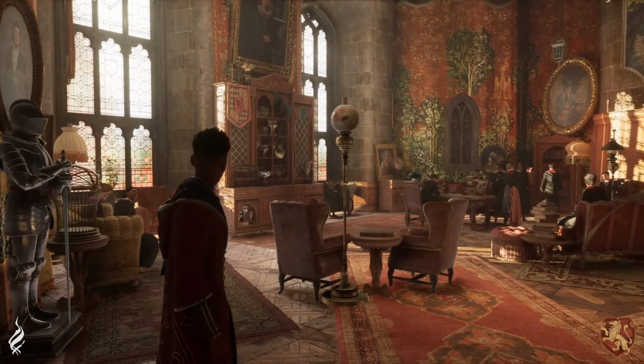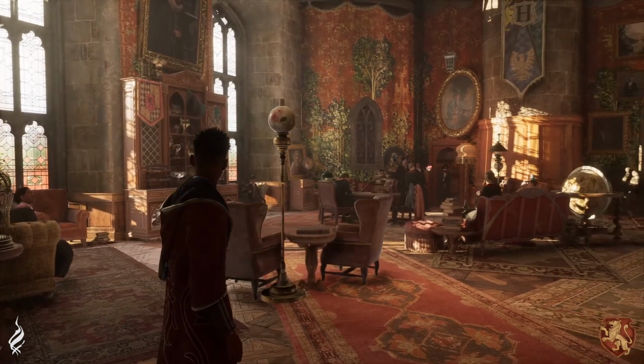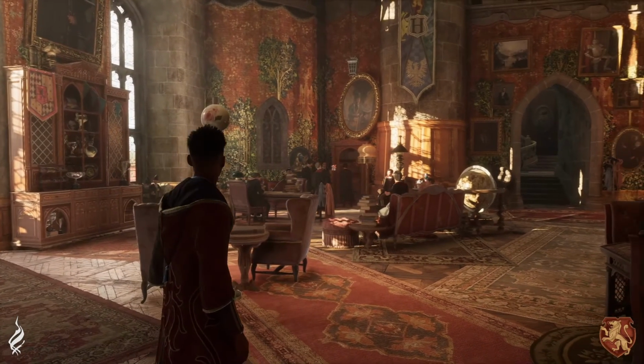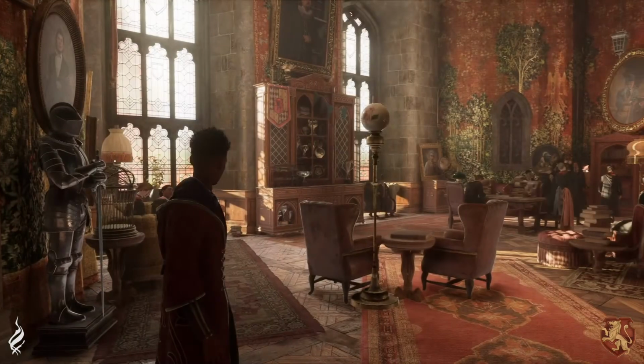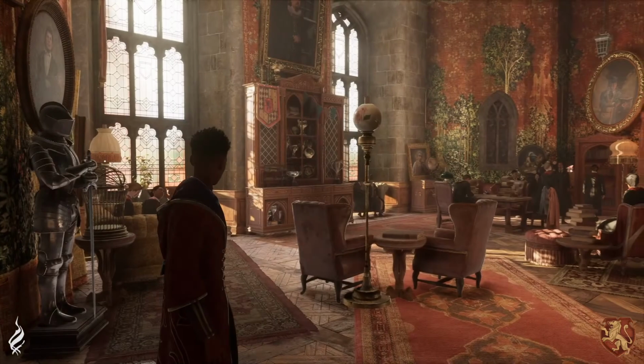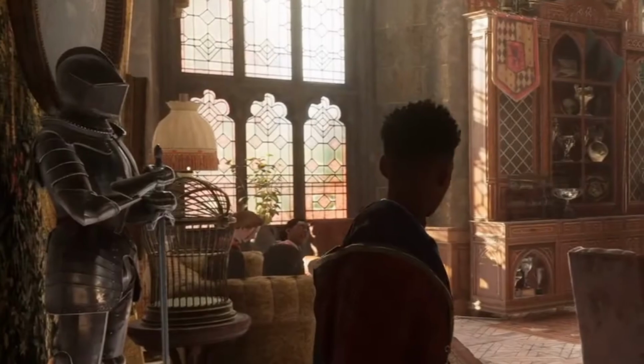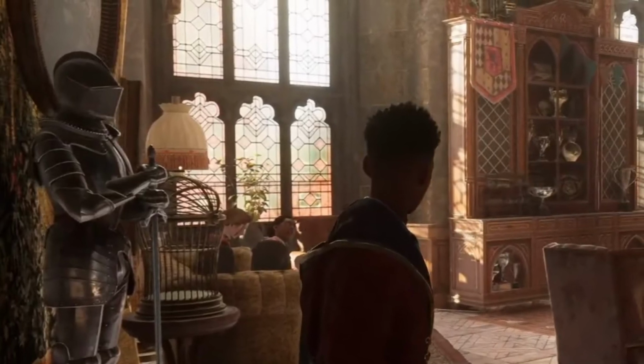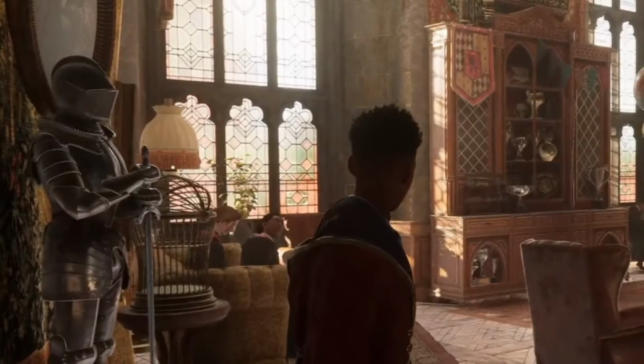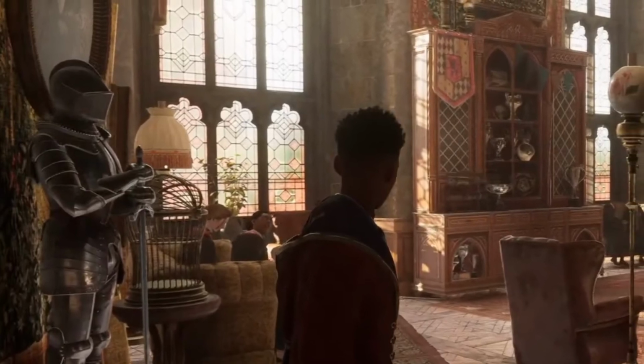Now, there's one other item in this trailer that looks to be interactable, and that is in this scene here as we come through the portrait hole. It is only seen in 1 or 2 frames of this trailer, but if you look to the left of our character now, there appears to be a cage next to this suit of armor, and above it is the little circular symbol that our character can use to interact.